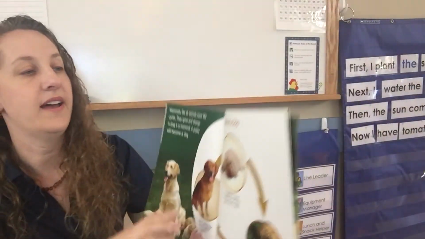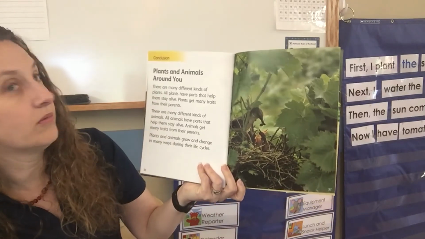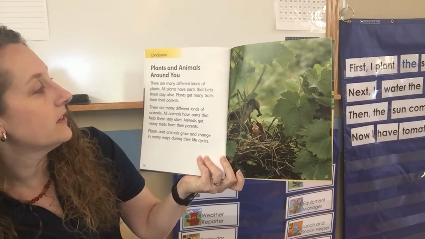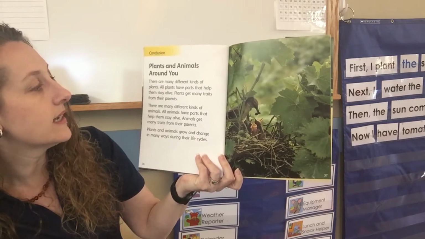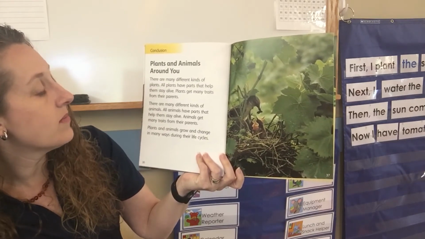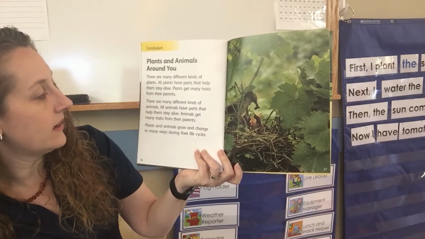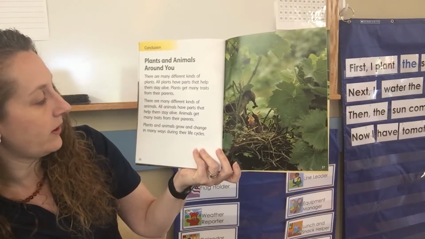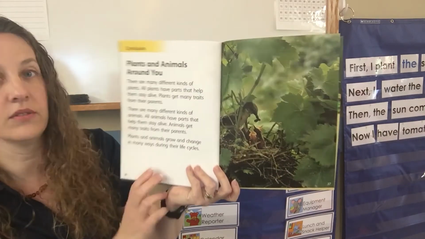They grow so fast. Plants and animals around you. There are many different kinds of plants. All plants have parts that help them stay alive. Plants get many traits from their parents. There are many different kinds of animals. All animals have parts that help them stay alive. Animals get many traits from their parents. Plants and animals grow and change in many ways during their life cycles.